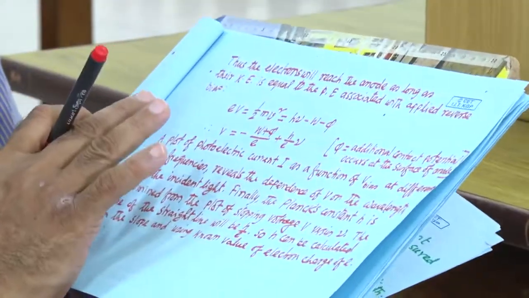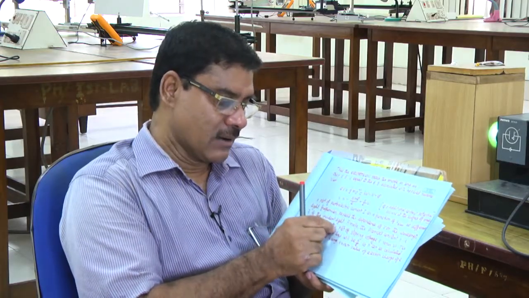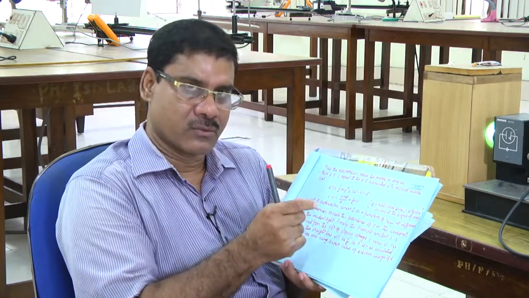Basically, for a particular wavelength and particular intensity of the light, what we will do is increase the distance between the source and the photocell. Light will fall on the cathode, so we will increase the distance between the cathode and the source.